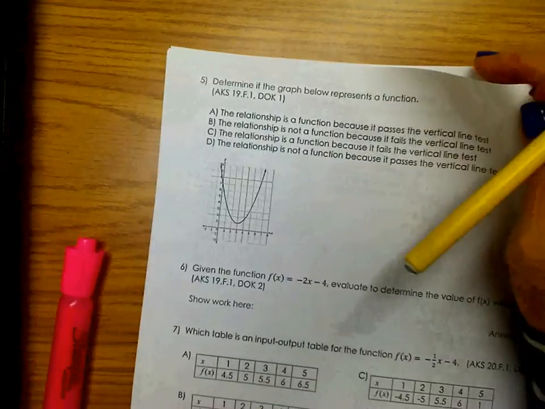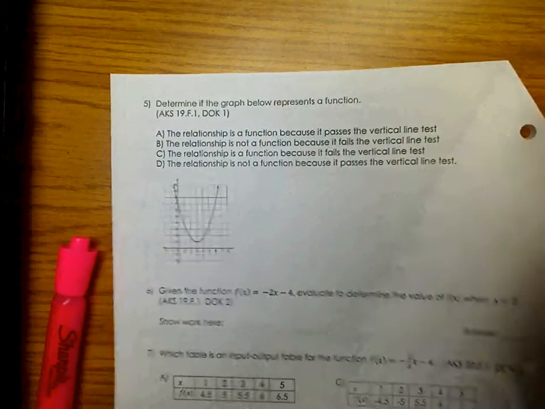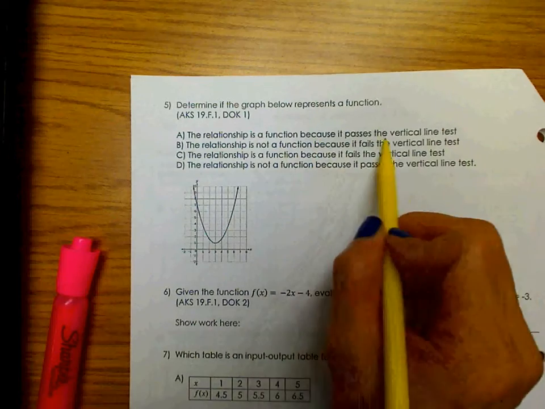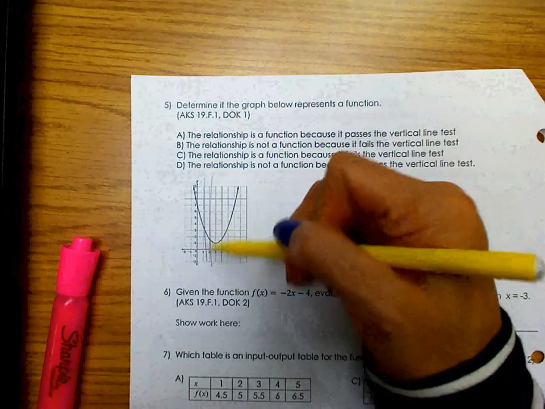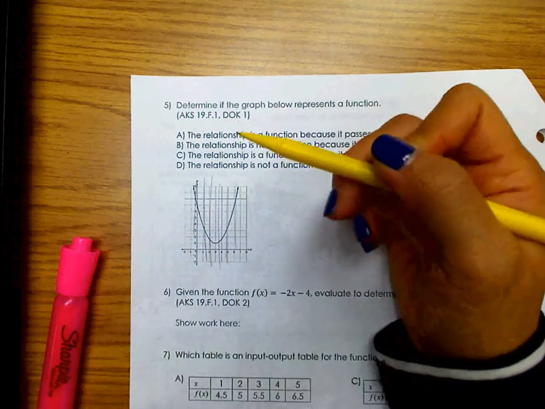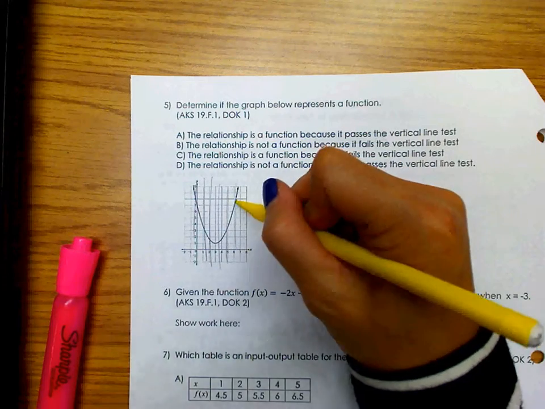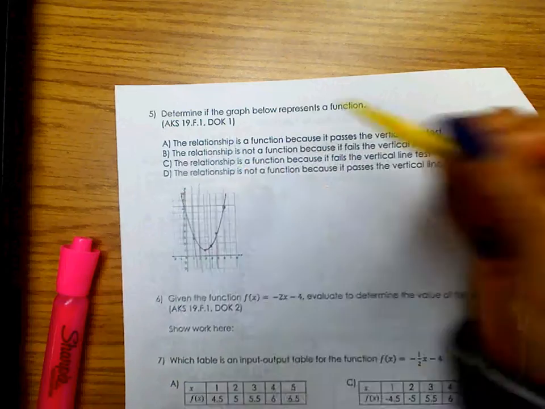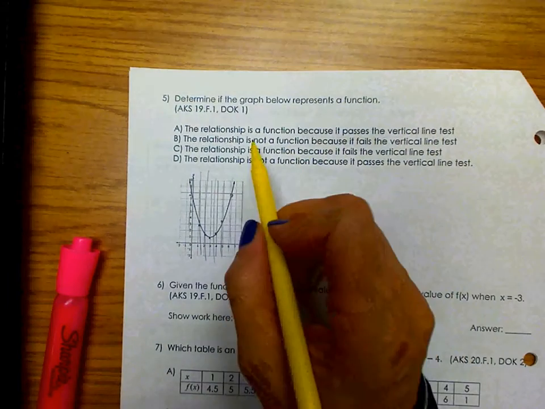Determine if the graph below represents a function. So basically, make sure this relation is a function because it passes the vertical line test. Draw a vertical line anywhere, and every single time it only intersects the graph once. So it does, so it is a function.